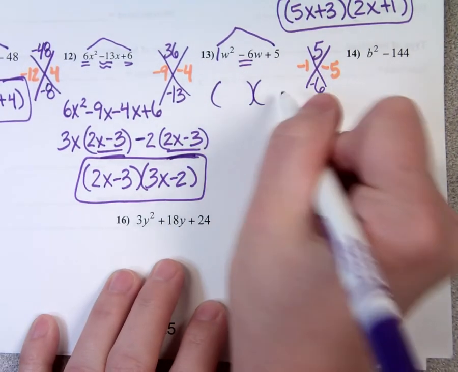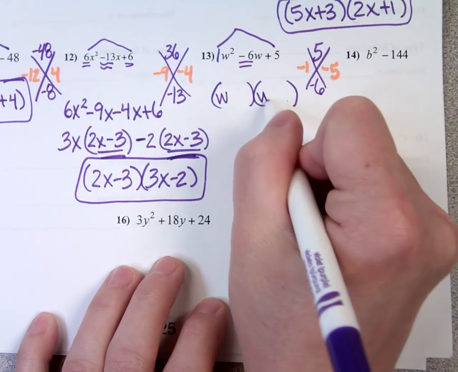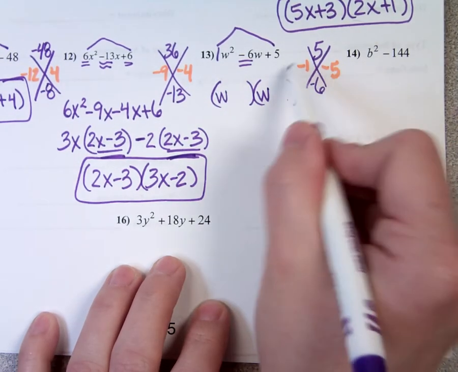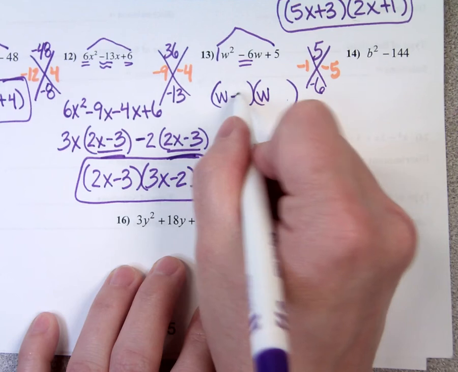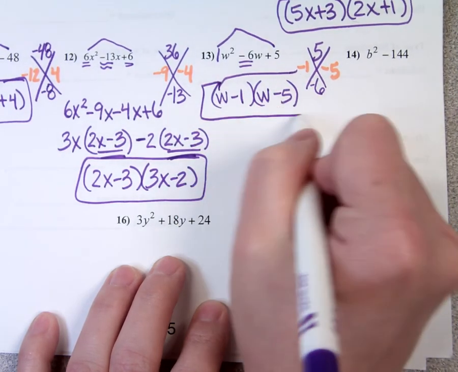So build your 2 sets of parentheses. To get the w squared, w goes here and here. And then I just write my numbers down. So I write down my minus 1. I write down my minus 5. And done. Whoa.